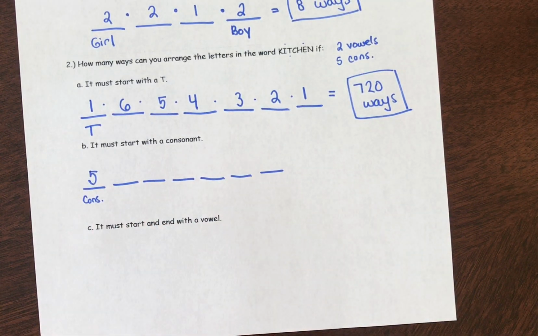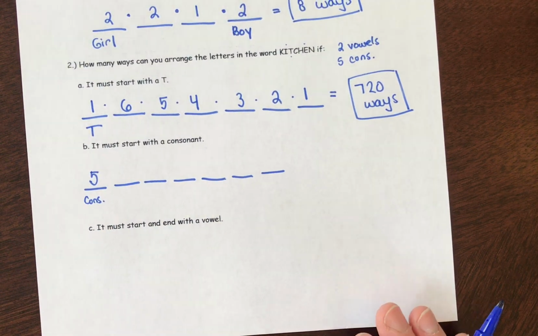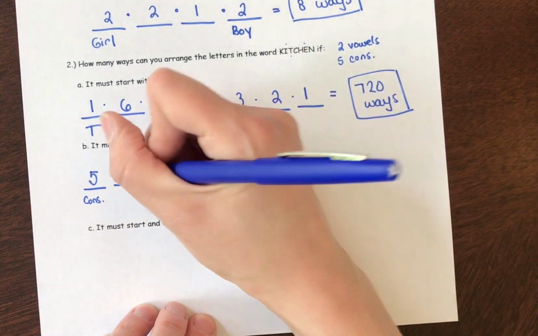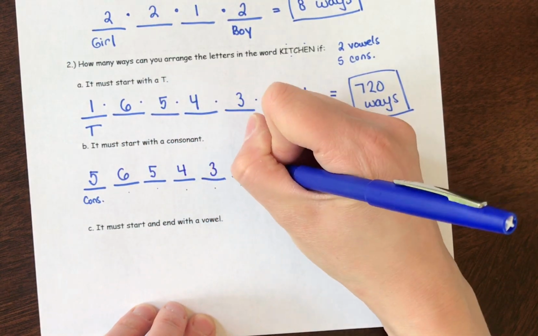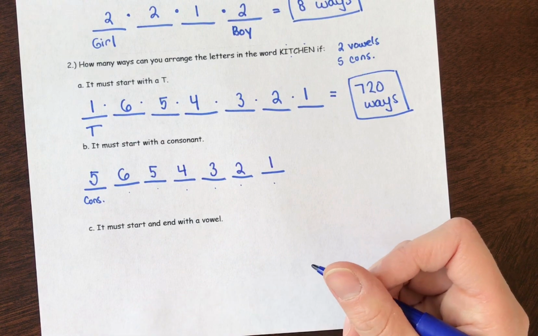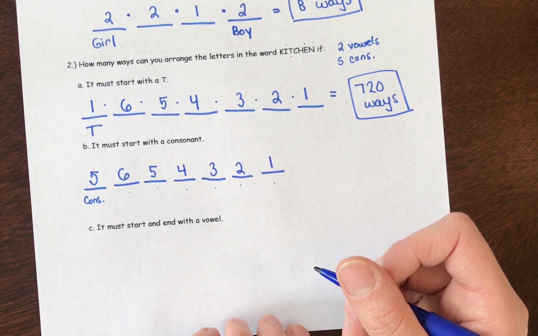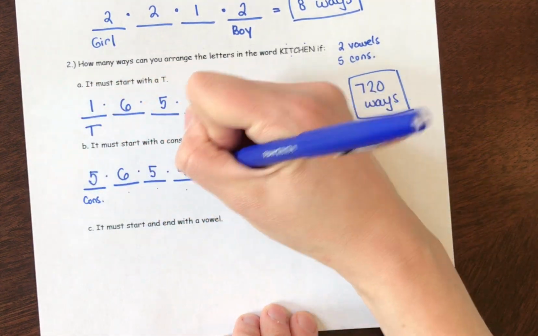Now what you have to assume is that you've used one of those 5 consonants. So what you should have left is 6 letters to arrange. And if you look, I have 1, 2, 3, 4, 5, 6 spots. So I have 6 letters that could go here, 5, 4, 3, 2, 1. So again, if you do these correctly, the number of blank spaces left should correspond to the number of things, people, letters, whatever you have left to arrange.